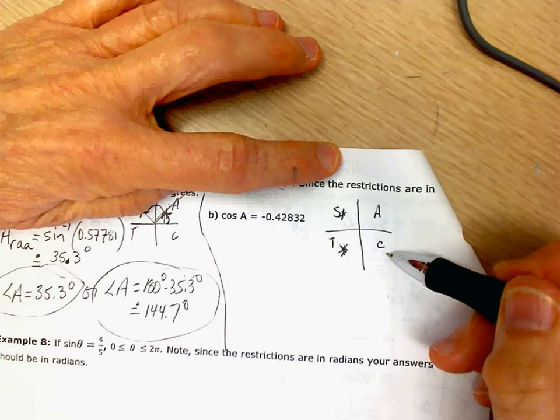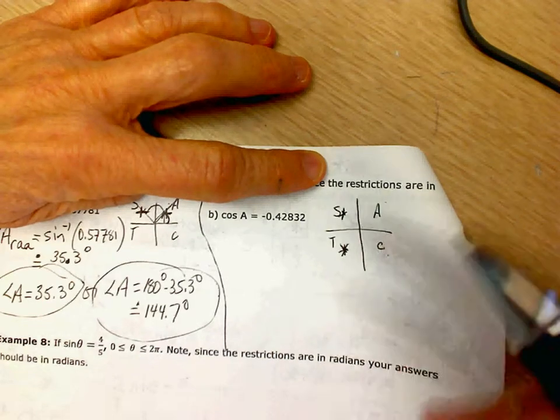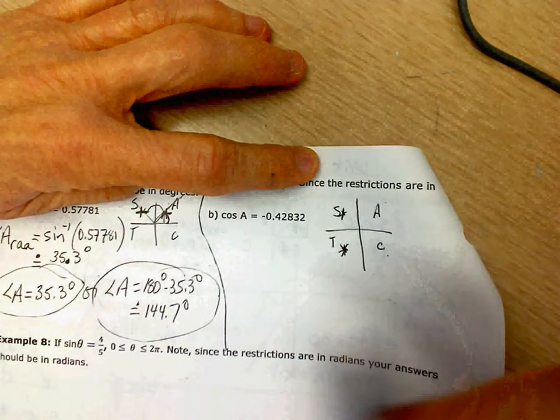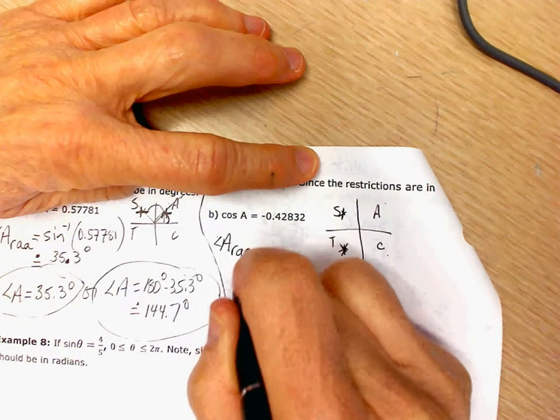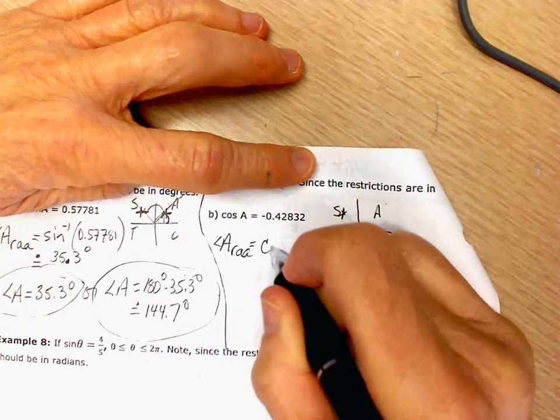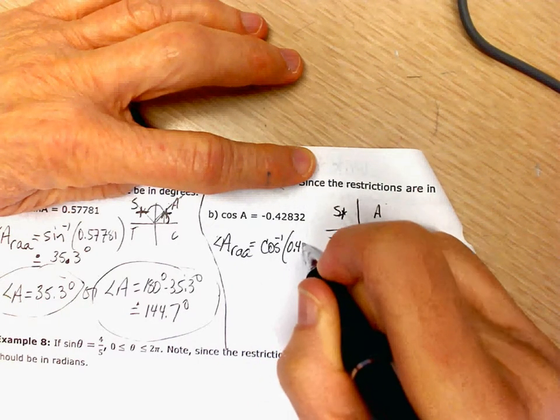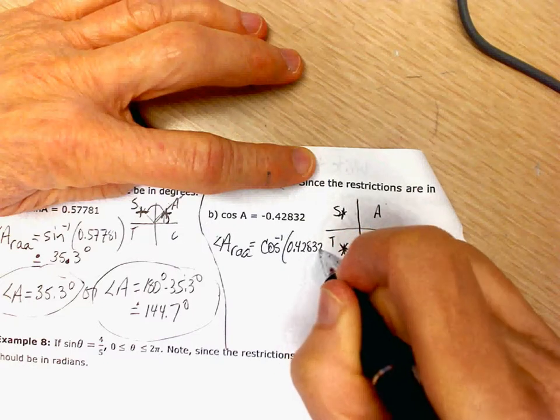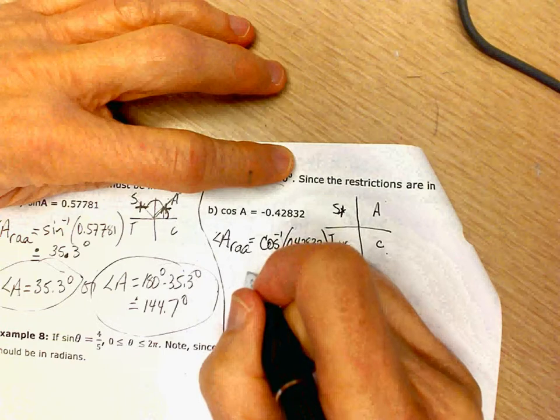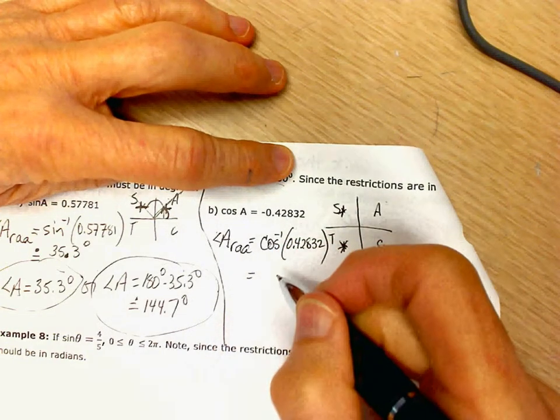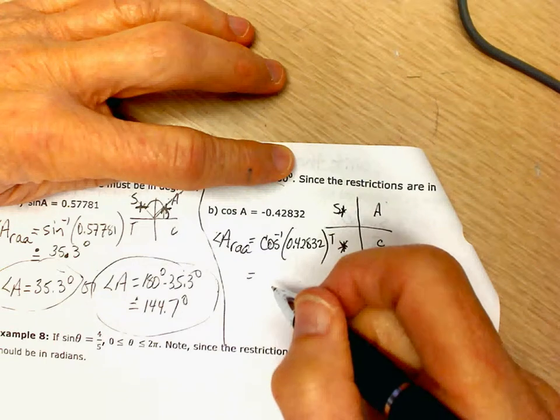So the first thing we're going to do is find the related acute angle. So angle A, the related acute angle, we're going to do the inverse of cos of the positive ratio. So the related acute angle is, if I were to punch that into my calculator, well, I don't have an answer for that right now.